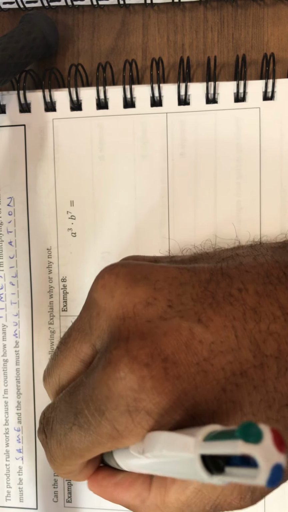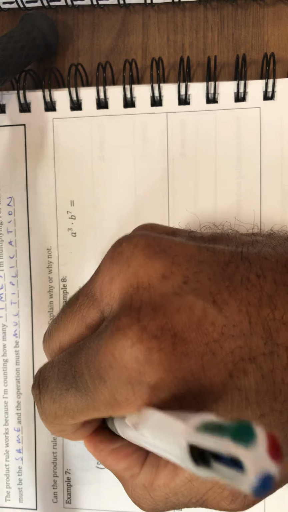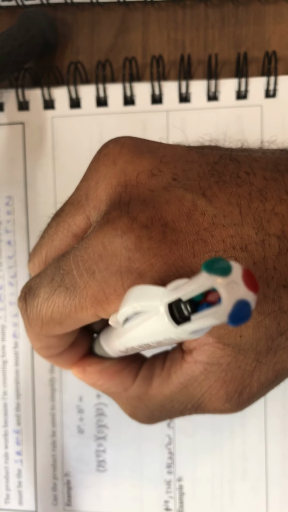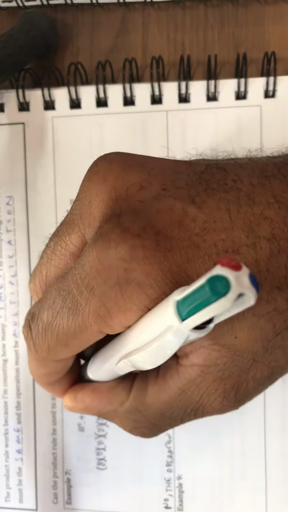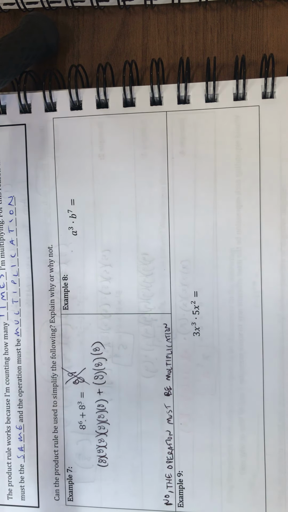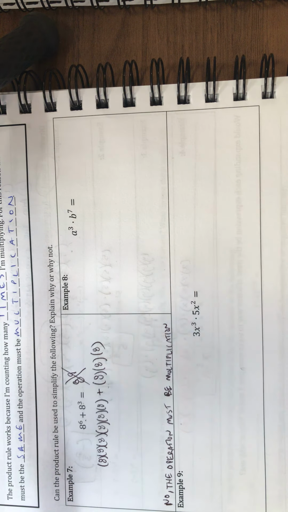This would be 8 times 8 times 8 times 8 times 8 times 8. Is that 6? Yeah. Plus 8 times 8 times 8. Are we multiplying 9 factors of 8? Because a lot of students would say this, right? But this is wrong. We're not multiplying 9 factors of 8. We're multiplying 6 factors of 8, and we're adding that to 3 factors of 8.